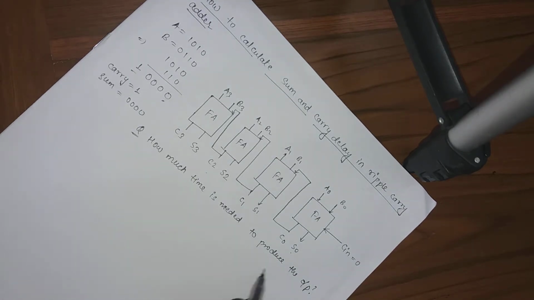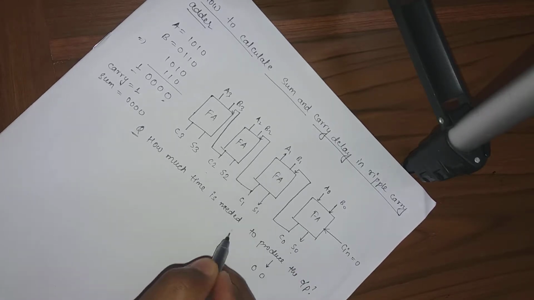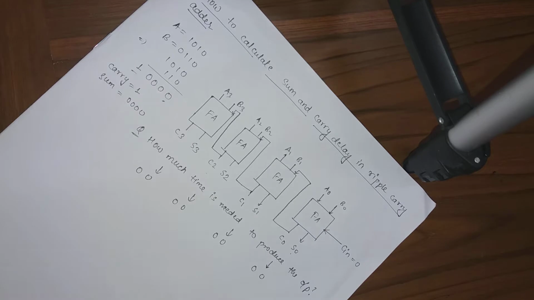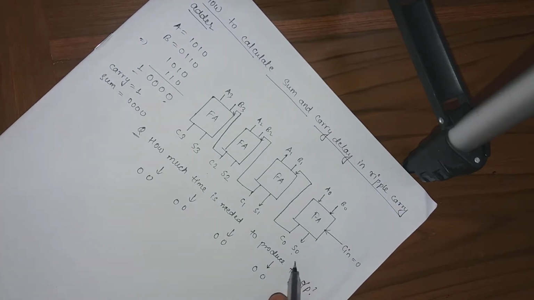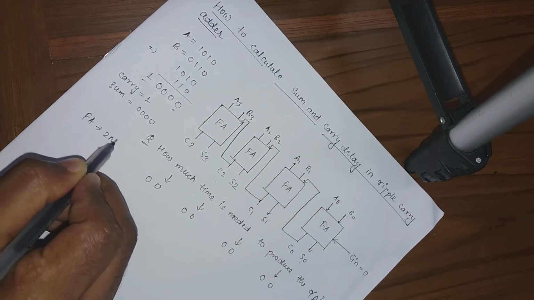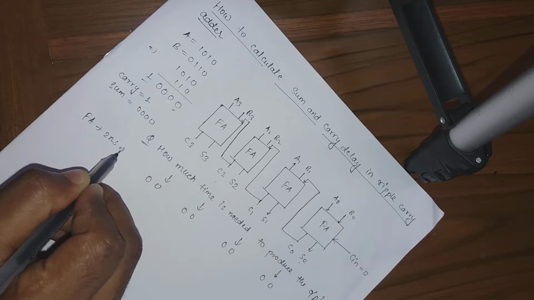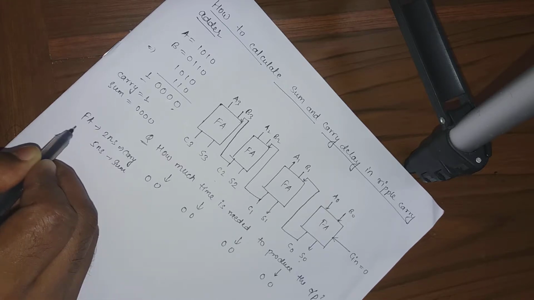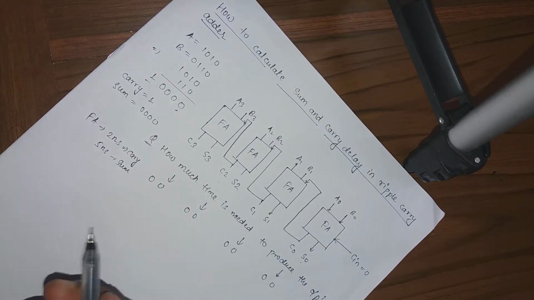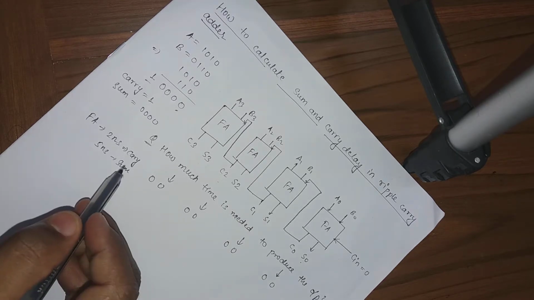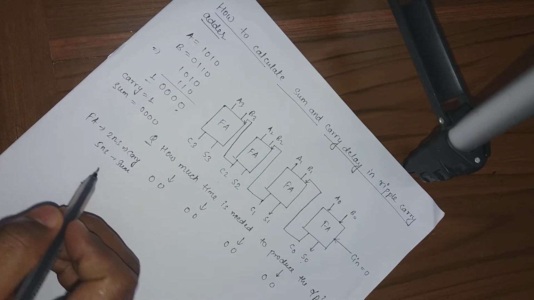All of these will be initialized with 0. Okay, so initial value was 0, 0 for this full adder. For this as well it was 0, 0. For this the same value, and for this as well it was 0, 0. Let us consider the full adder takes 2 nanoseconds to produce carry, and it takes 5 nanoseconds to produce sum. Generally the sum is calculated using XOR gates. So in general the delay taken by that XOR gate is more than that of the carry.